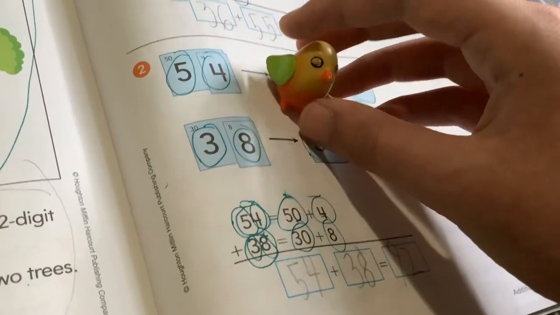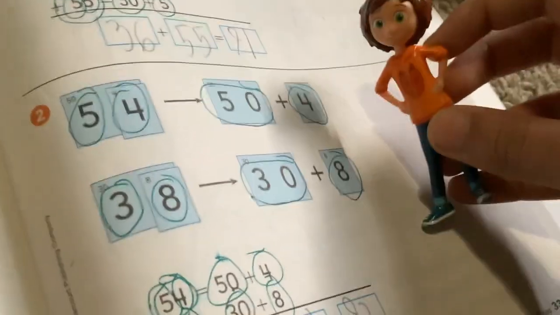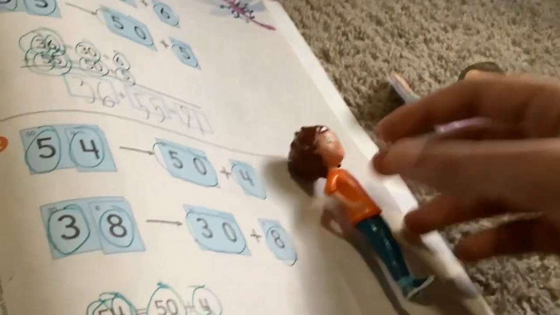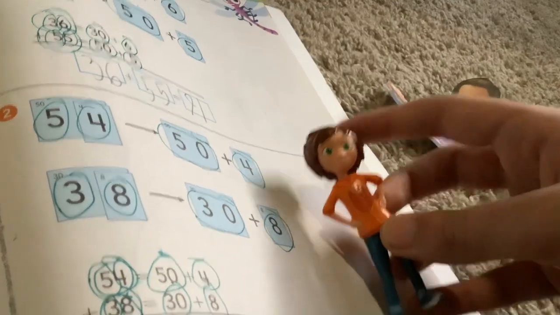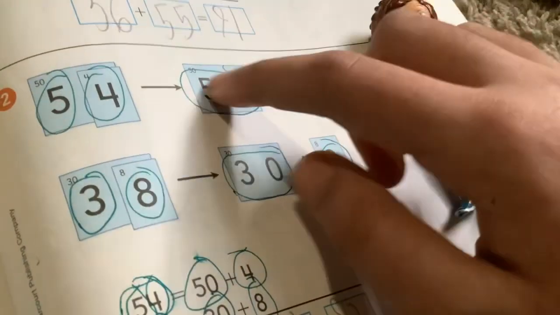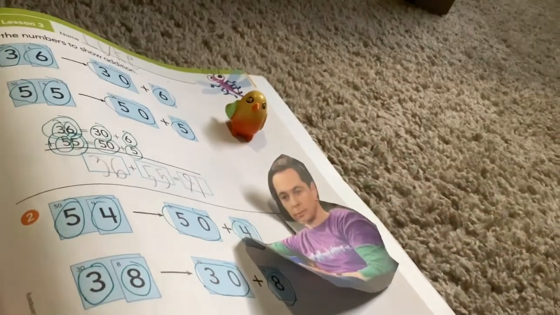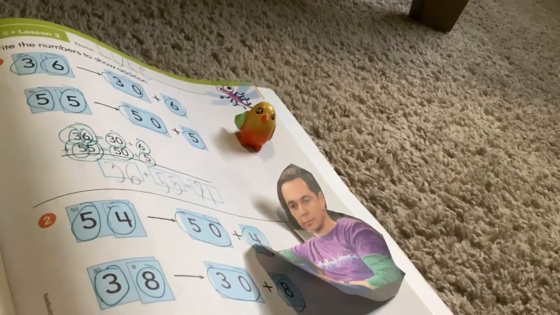Try to do 54 plus 38. Let's see. Well, 54 equals 50 plus 4, and 38 equals 30 plus 8. So all we need to do is to add those two addition equations together. Let me do it. Okay, it's your turn. 50 plus 4 plus 30 plus 8 equals 54 plus 38. Bingo! And what is the answer? Let's try to do left to right. Yes, try to do the left to right methods. These methods are very crucial to add numbers.